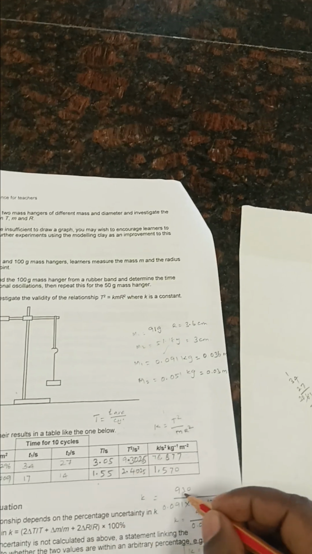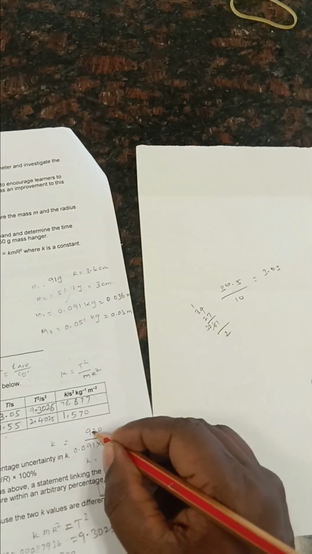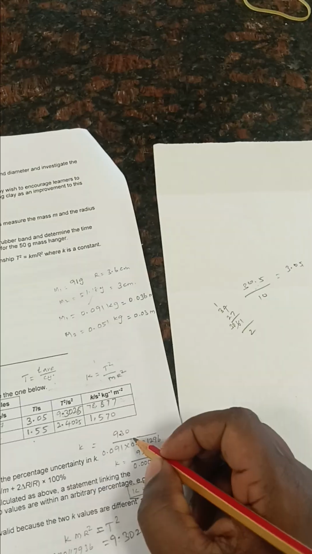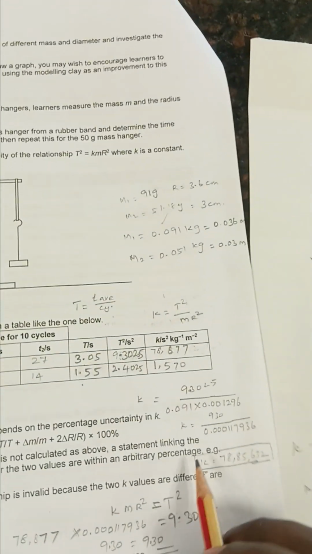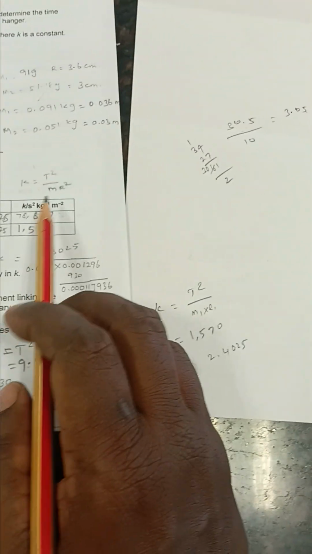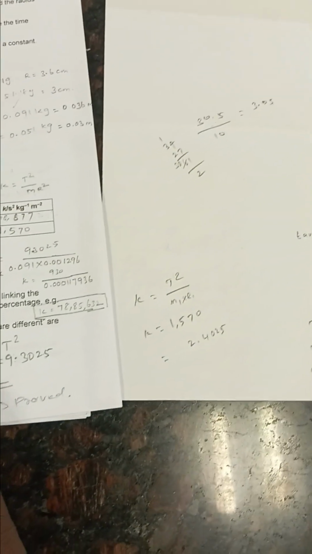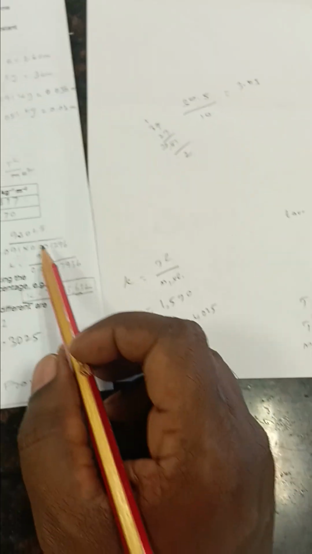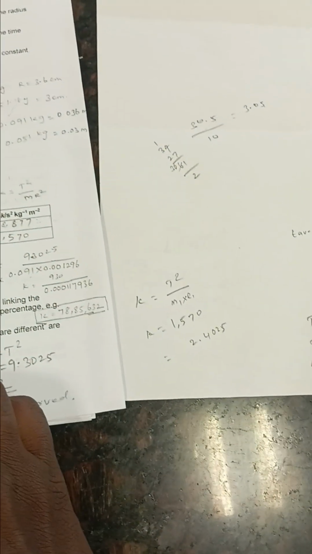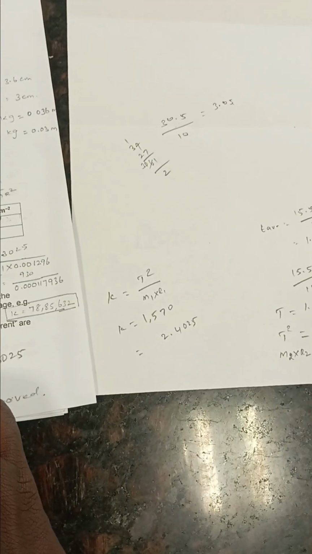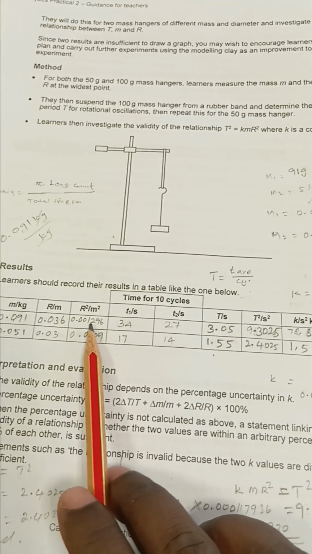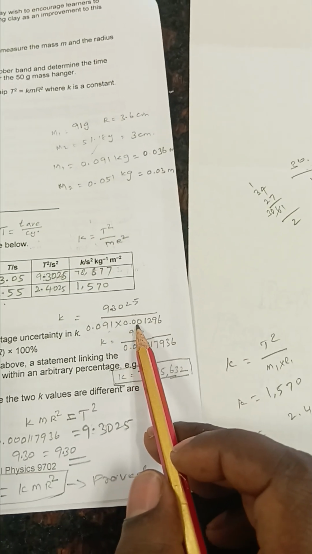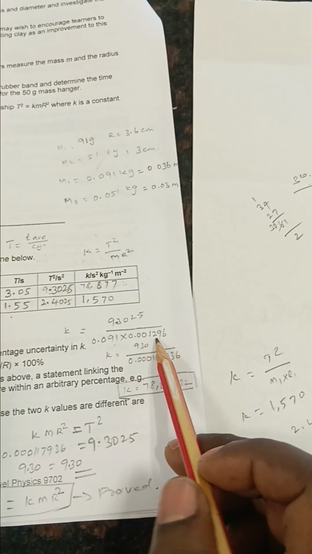T square is 9.3025 here. The mass is 0.091 and radius square is 0.001296.